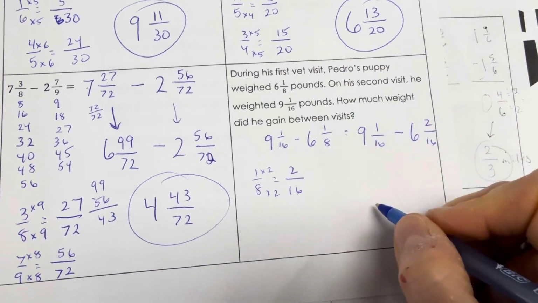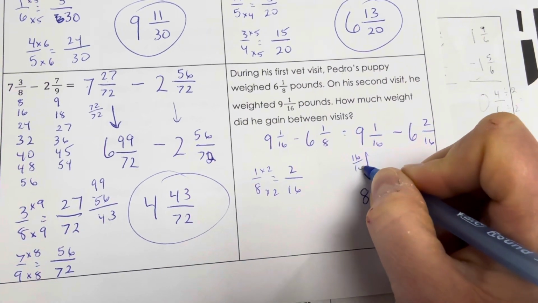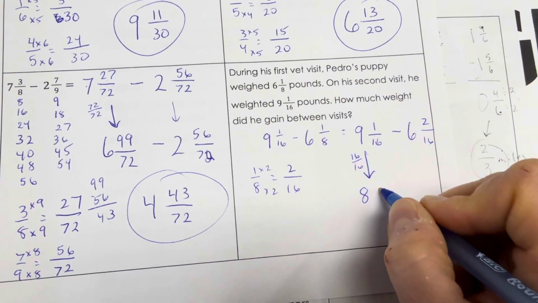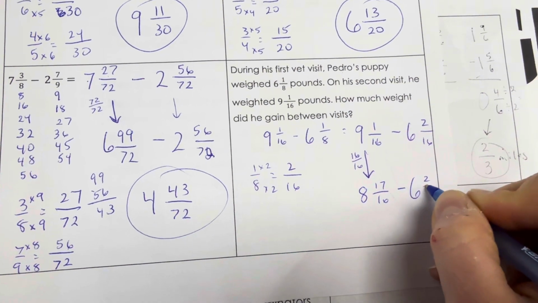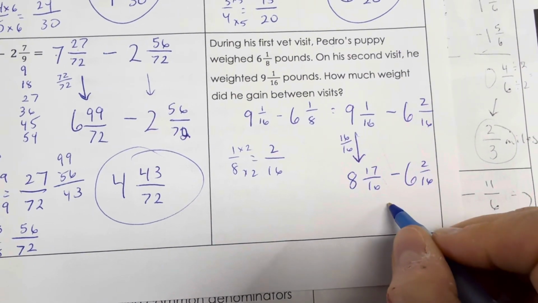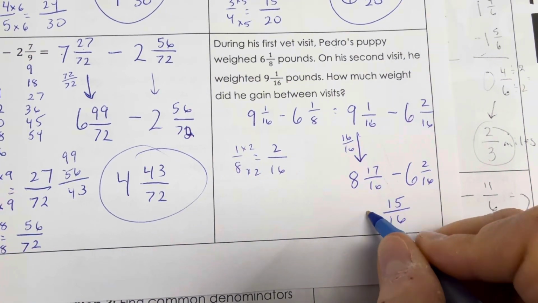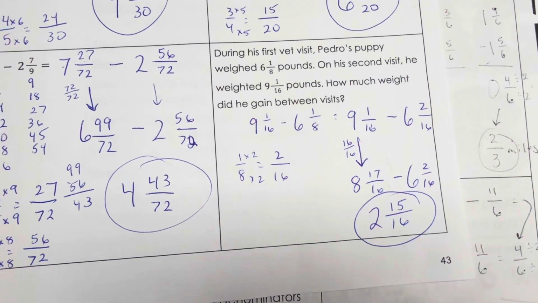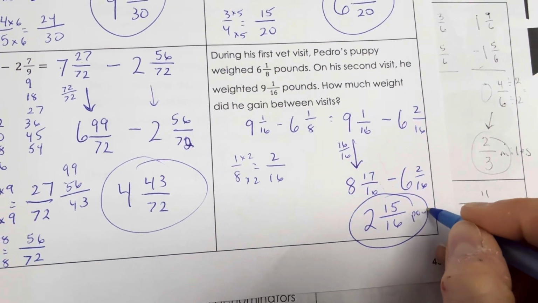Can't do 1 take away 2, so I'm borrowing from the 9, make it 8. We borrowed 16/16 plus 1 more is 17. And 6 and 2/16. 17/16 take away 2/16 is 15/16. 8 take away 6 is 2. And so that was a difference of 2 and 15/16 pounds.